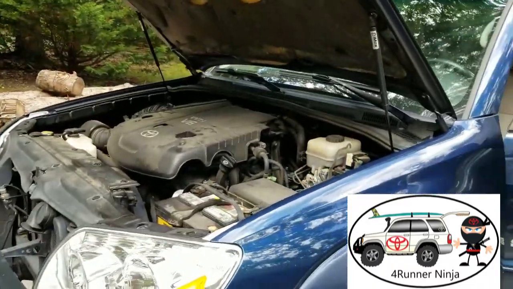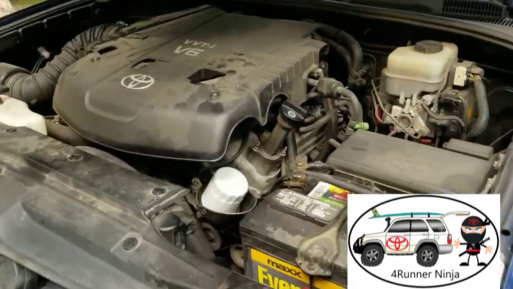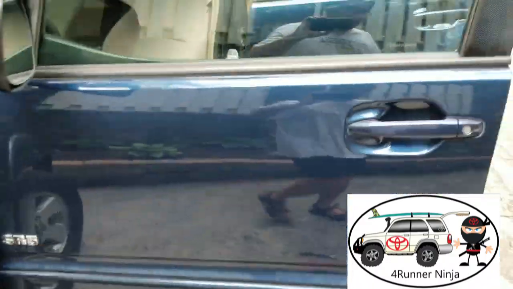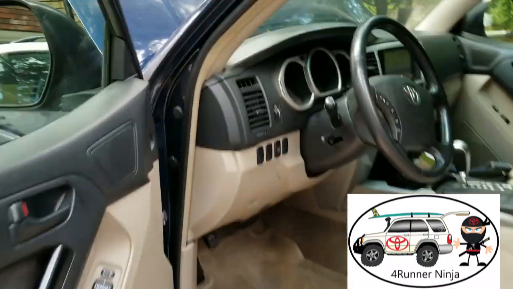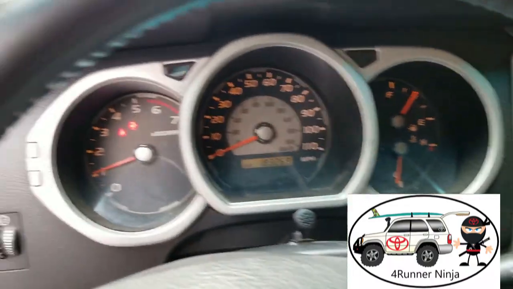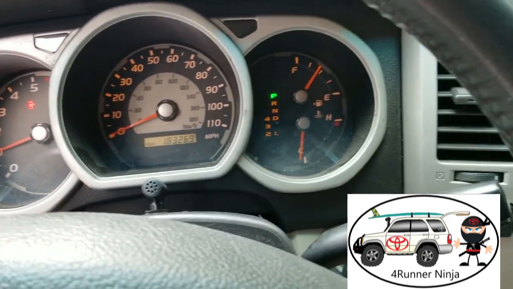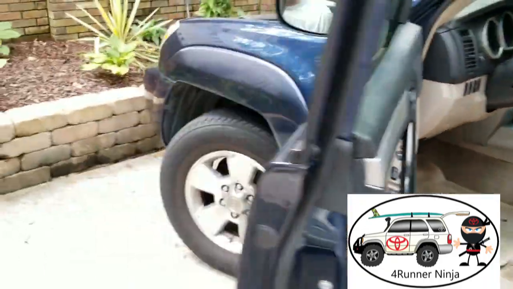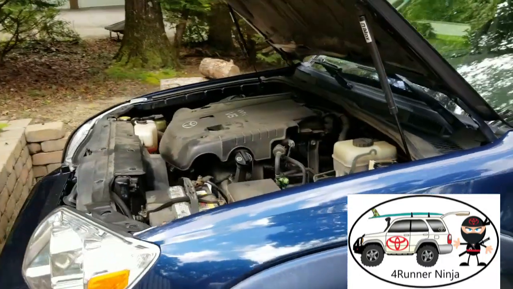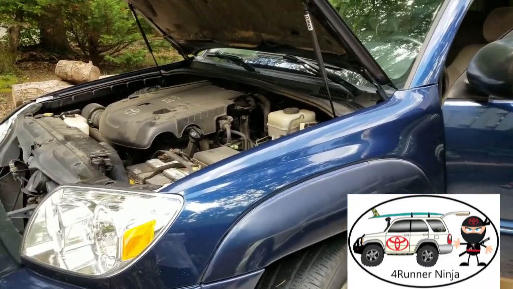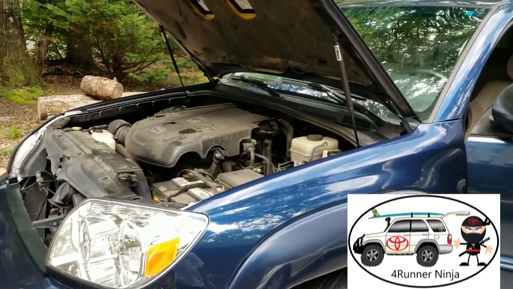Okay, so we replaced the sensor. We started the engine. Everything seems to be okay. And now we look inside of the car, and the check engine light is off. So I don't want to claim victory here, but it looks like the sensor took. So, all right, very good. Hopefully this video helps you guys, and keep on watching.